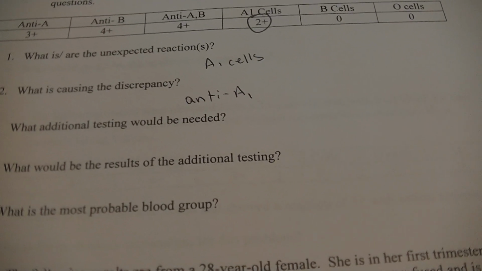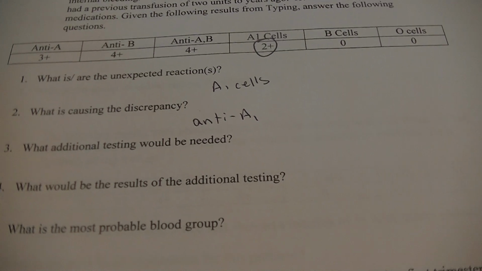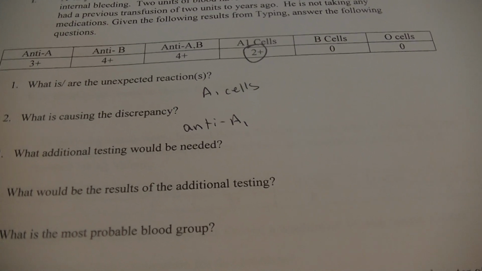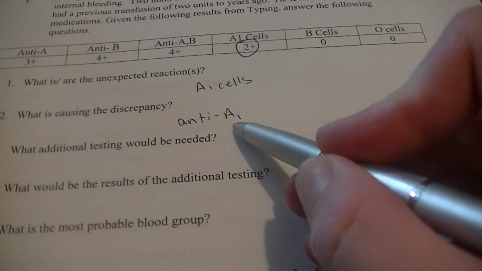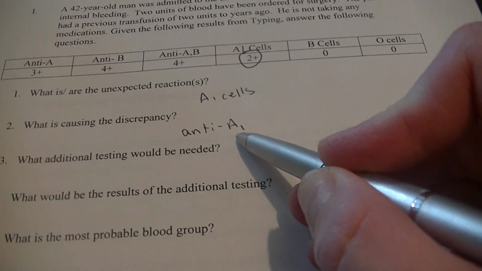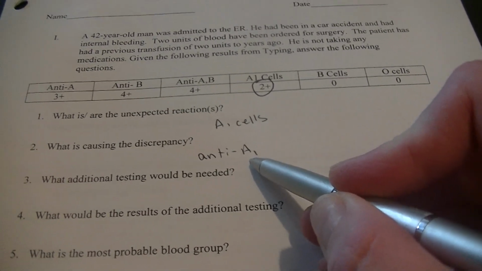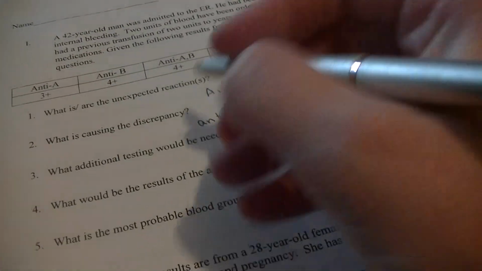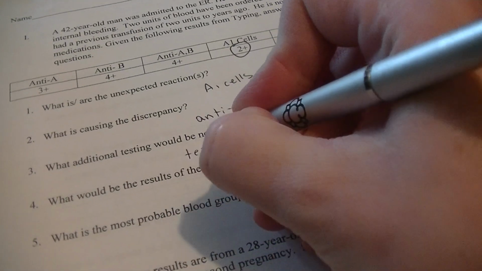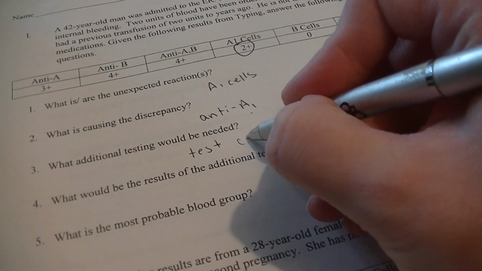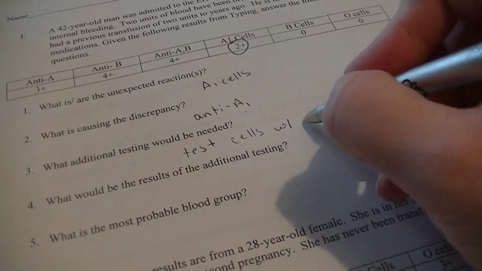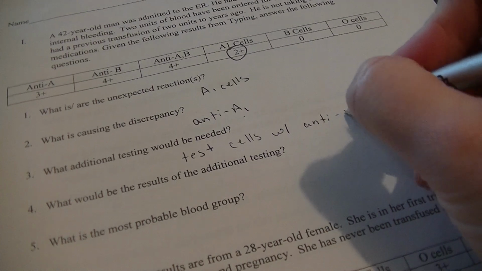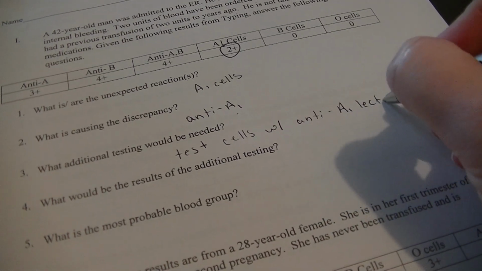What additional testing would be needed? Well, if we have an anti-A1 antibody, this person is probably a subgroup or subtype of A with their A antigens on their blood cells. So what we need to do is test this person's cells with anti-A1 lectin.